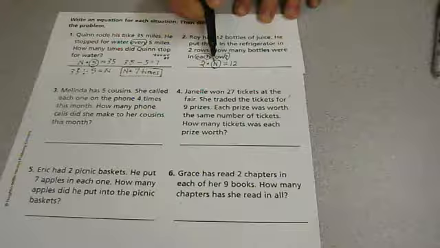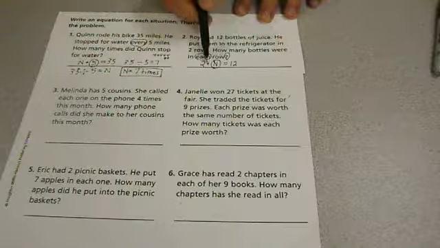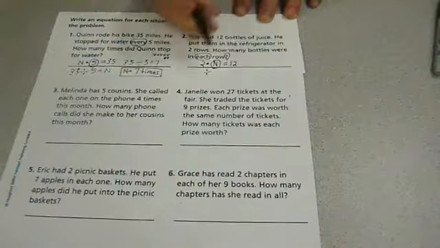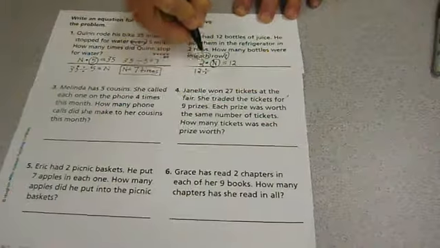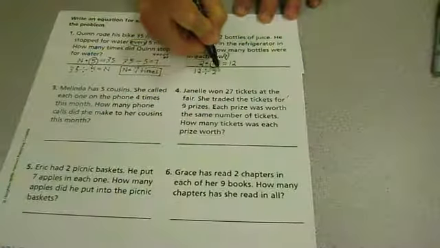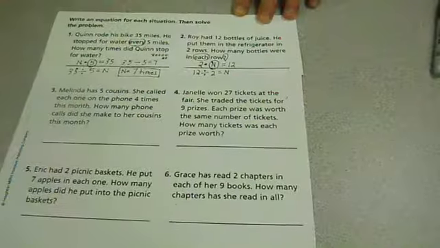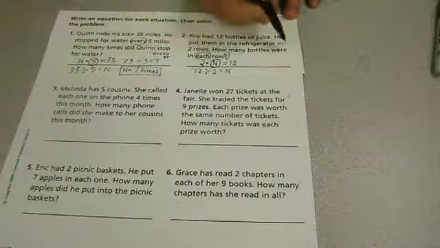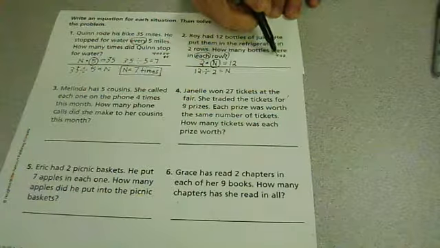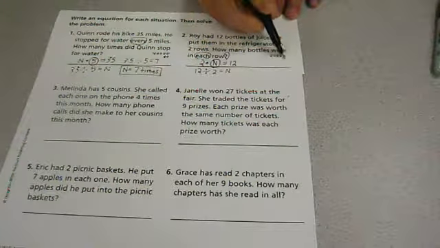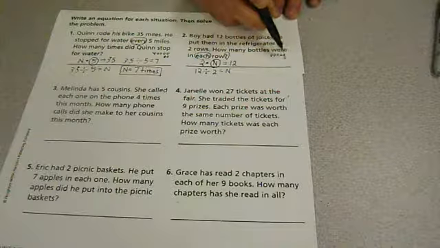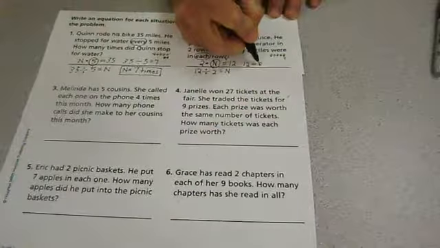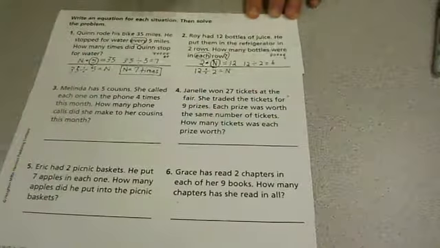Again, I have a missing factor. So I do the opposite operation of multiply, which would be divide. My large number comes first. I divide it by 2, and then I'll get my n. So let's solve it. We count by 2s until we get to 12. 2, 4, 6, 8, 10, 12. So 12 divided by 2 equals 6.